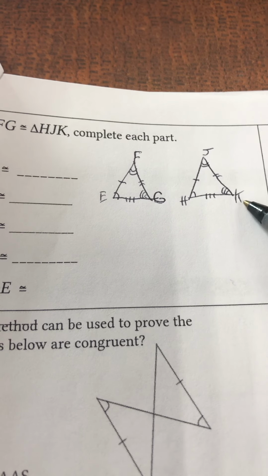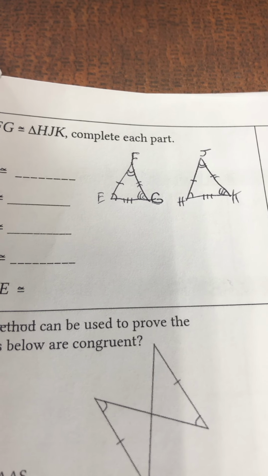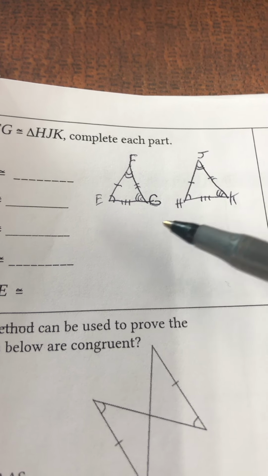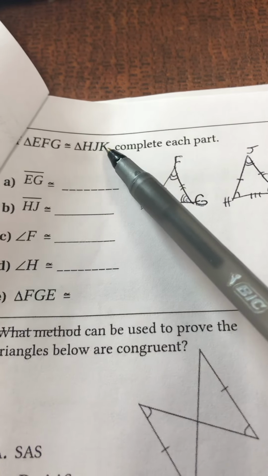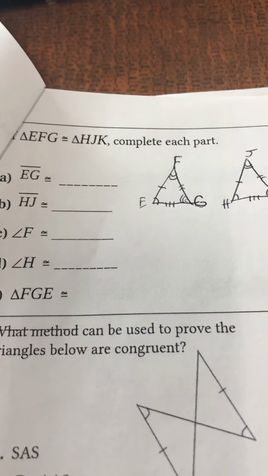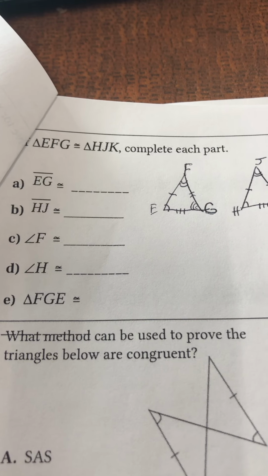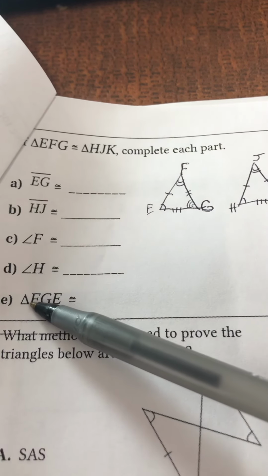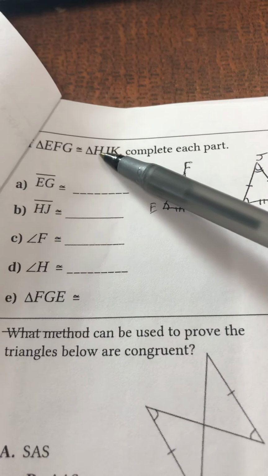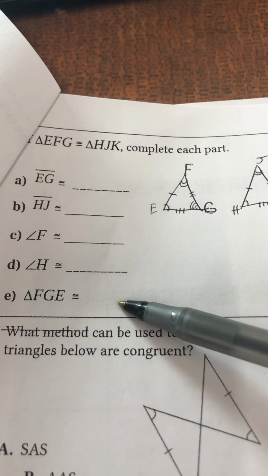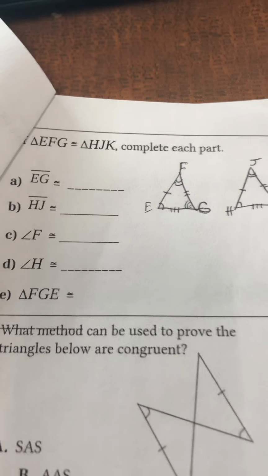So G and K are going to be equal to each other when we're talking about angles. And then the sides, you can see which ones are going to be the same. You just follow the order in which they are listed in the description. However this is changed, you have to change this in the same order.